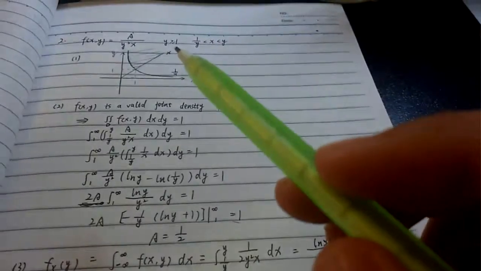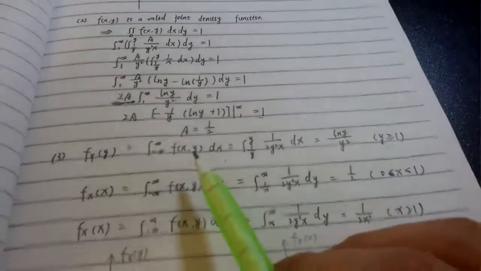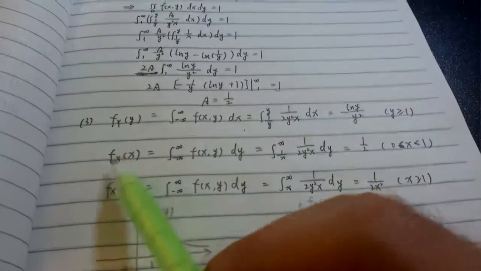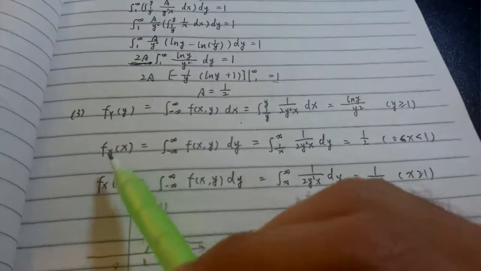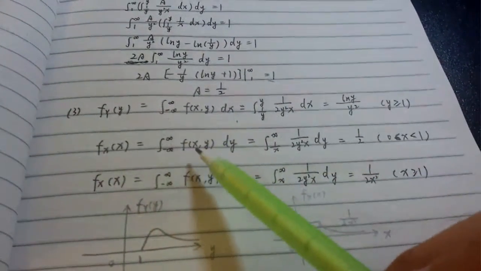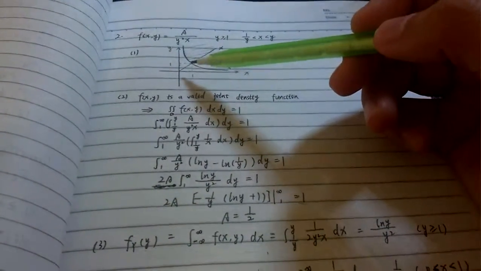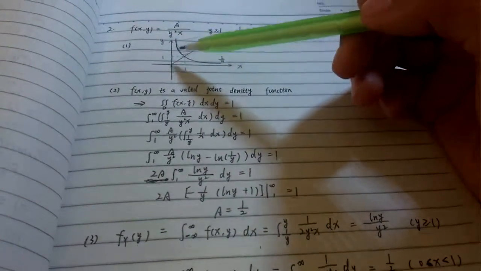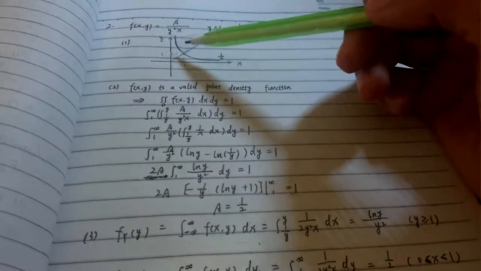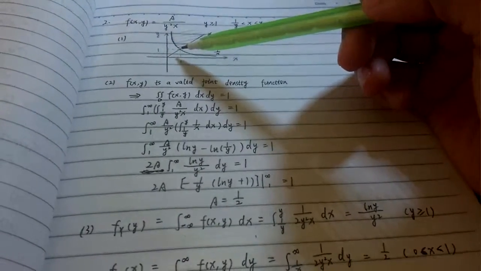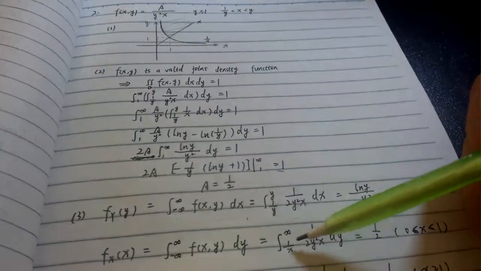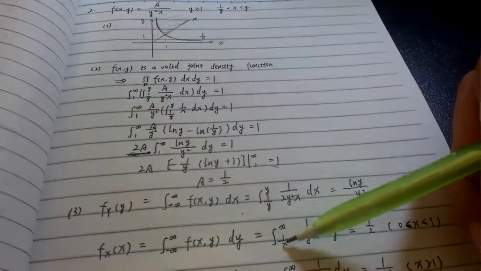We can see from this, and then we find f_X(x). This is somewhat complicated. We can see from the image that when we integrate f_XY, we have to rewrite y in terms of x.